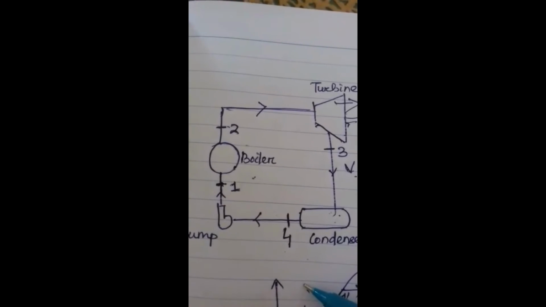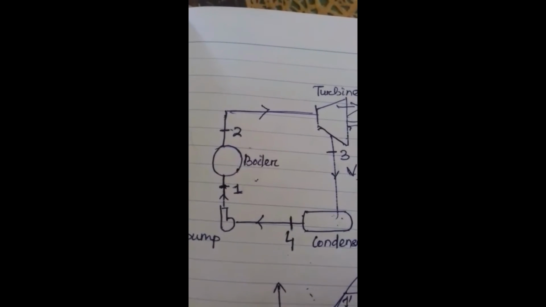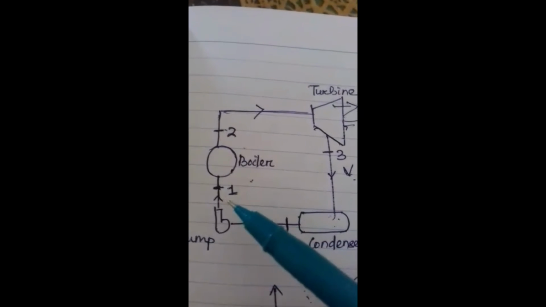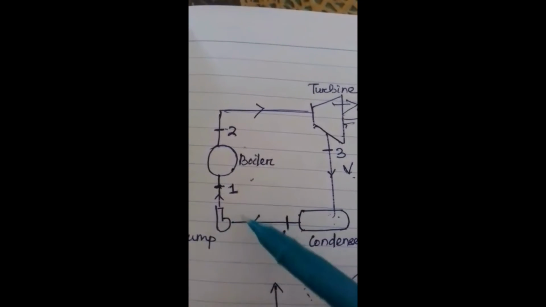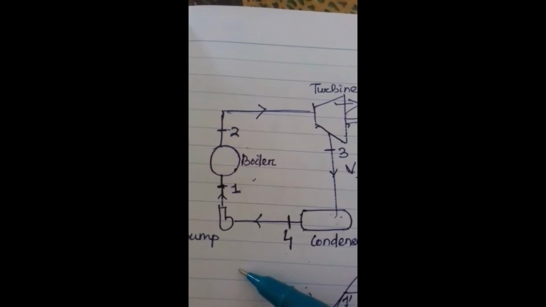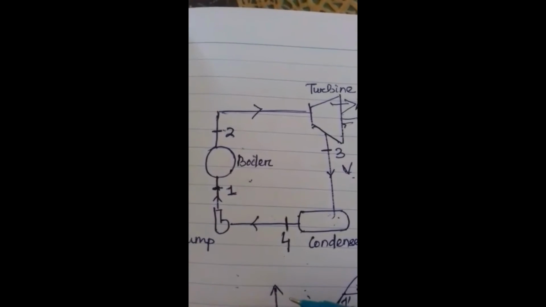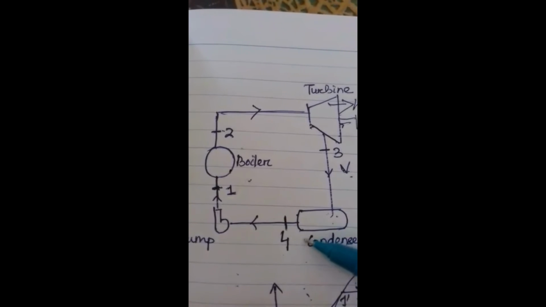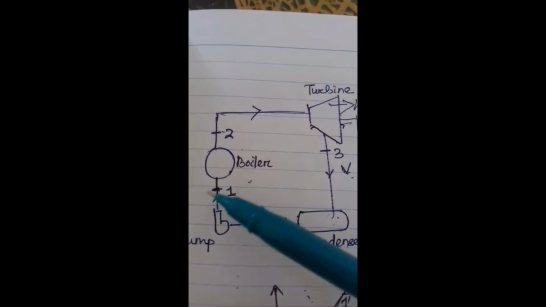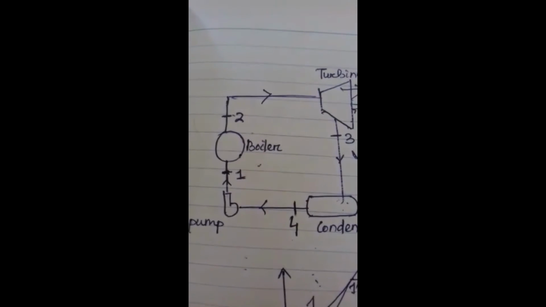Then the pump will supply the water to the boiler, and as the boiler is at a higher pressure, the pump will increase the pressure by a compression process, that is isentropic compression, from the condenser pressure P4 to the boiler pressure P1. So in the pump, the compression work will be done to increase the pressure.